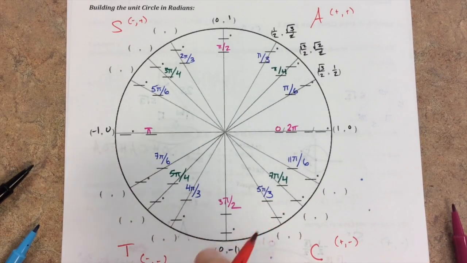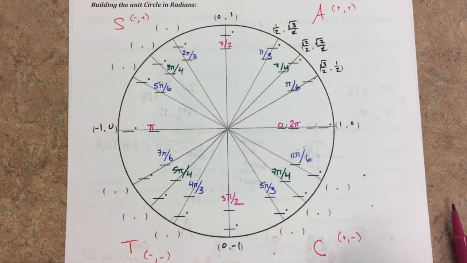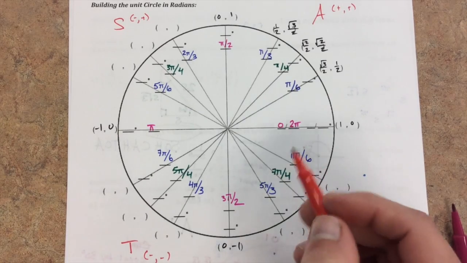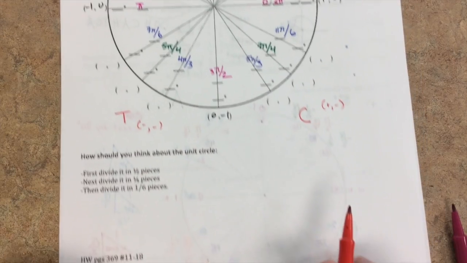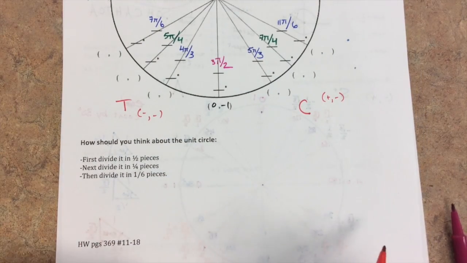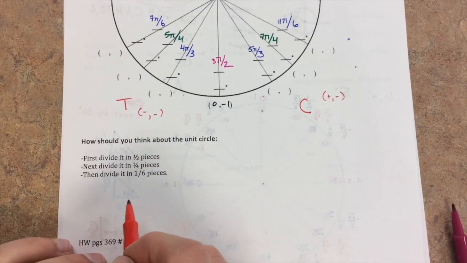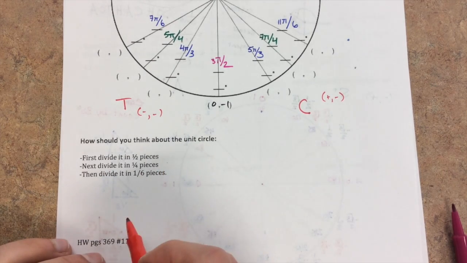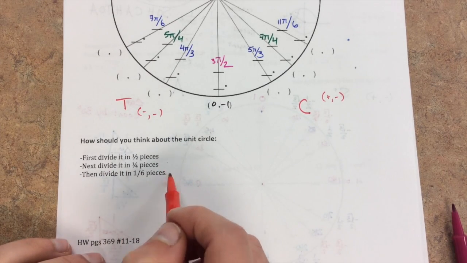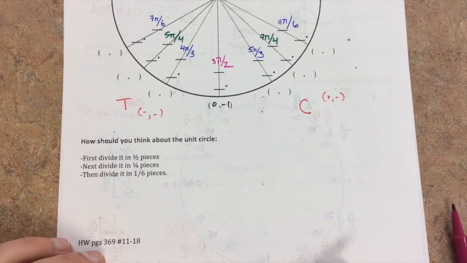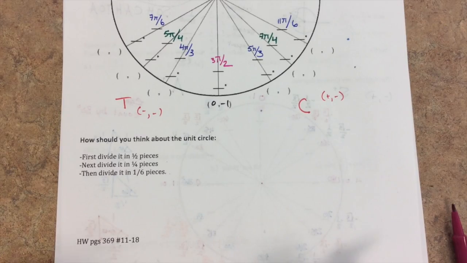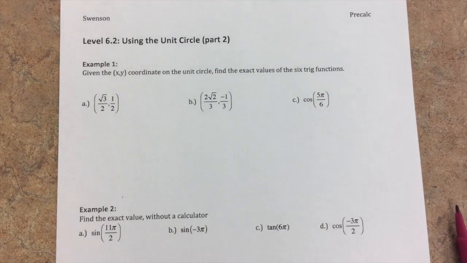So we will be having a quiz on this in class at some point, where you will fill in a blank unit circle with both degrees, the radians, and all of the ordered pairs. The way I think about it, first divide everything in half pieces, then we can count everything in quarter pieces, and then we can count everything in sixth pieces. And in class, I will show you guys a nice little hand trick to remember both the coordinates with the angle measurements.